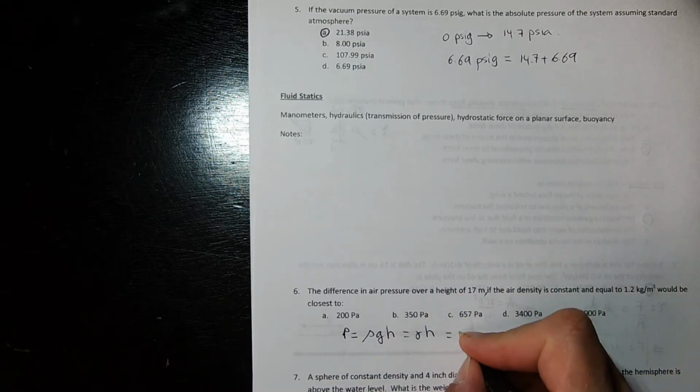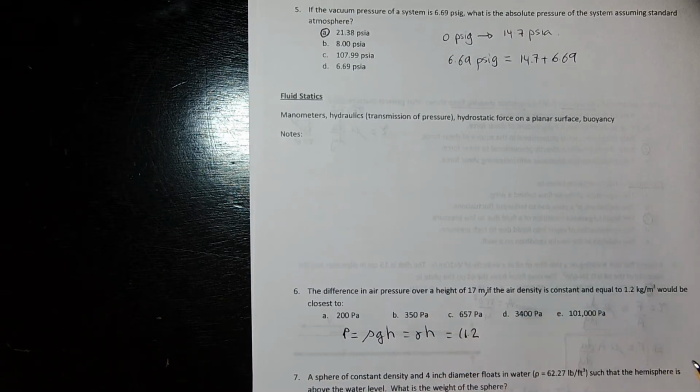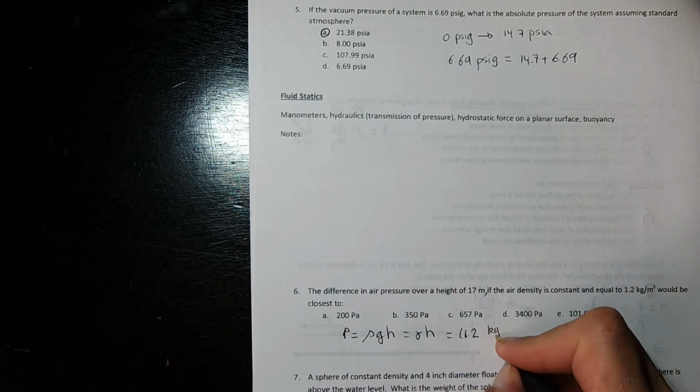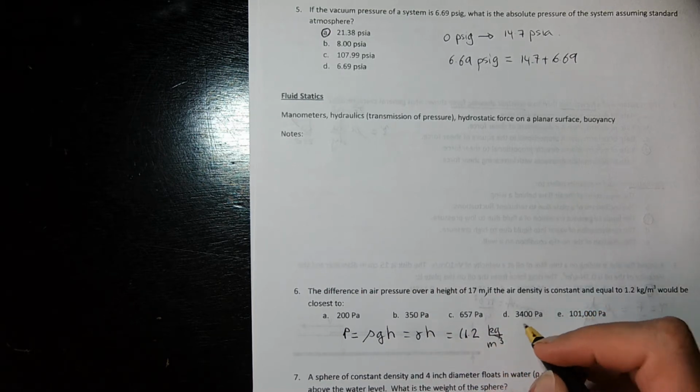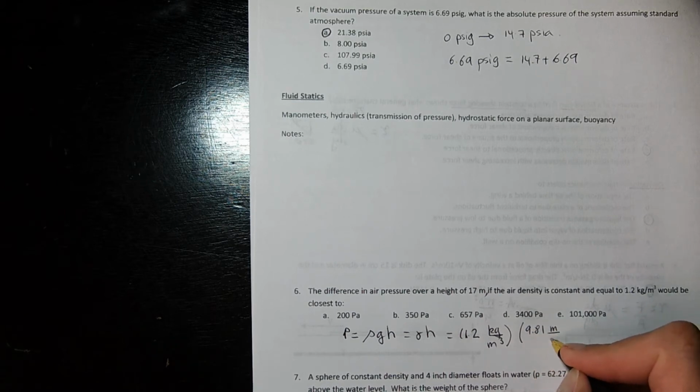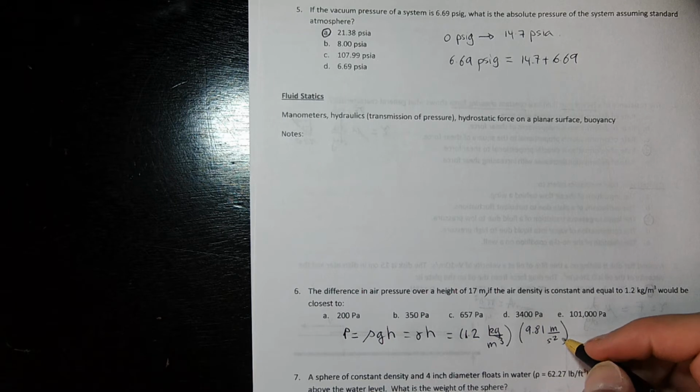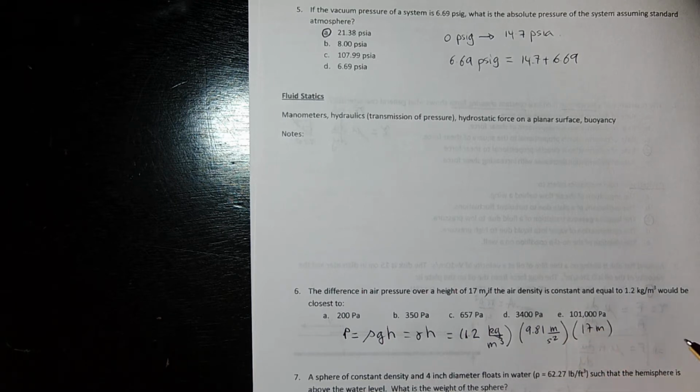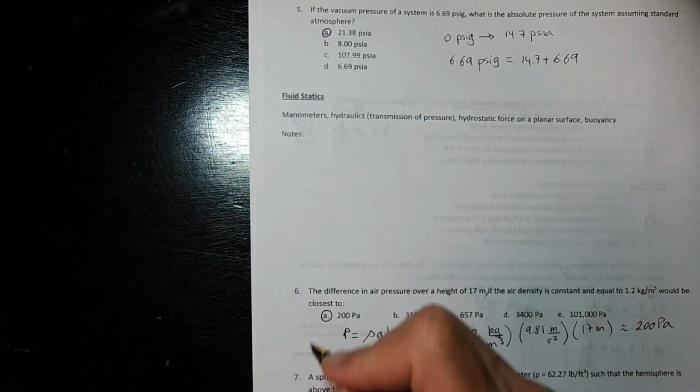So this is equal to 1.2 kilograms per cubic meter times 9.81 meters per second squared times 17 meters. Okay, so you take your calculator, that gives approximately 200 pascals, so that would be A over here.